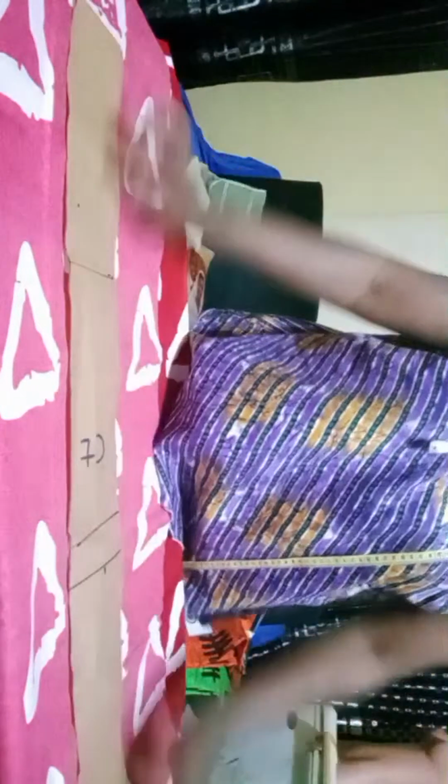This is the center front. This is the center front. So this is my marker. This is the up part. This is the down part.